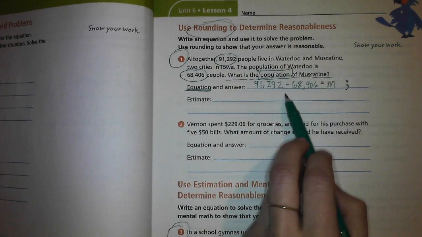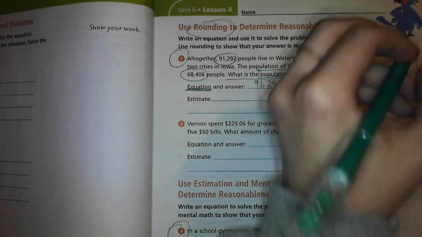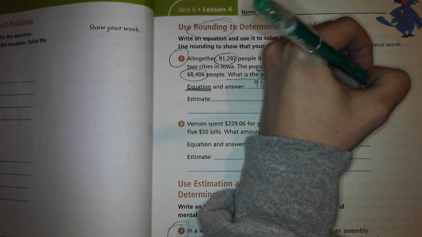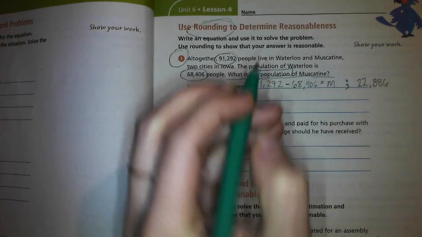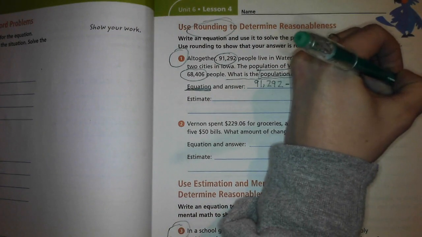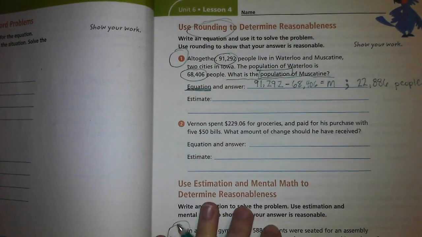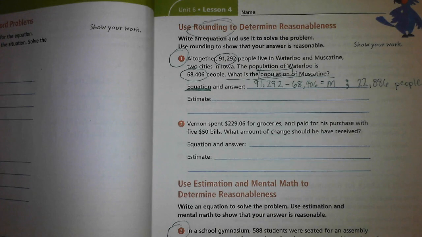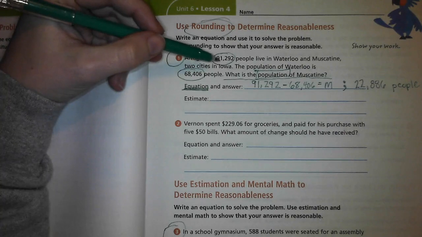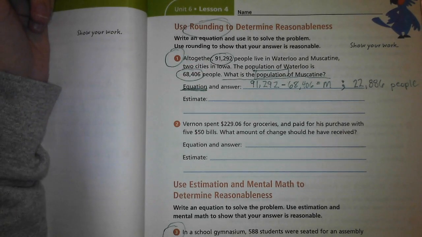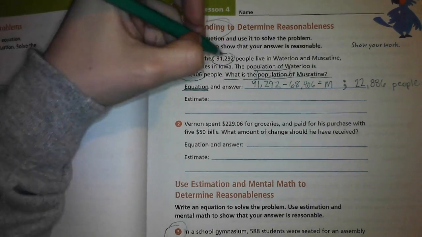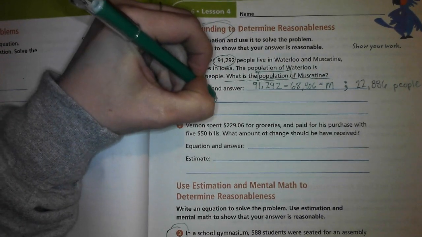So you can pause and solve. And it equals 22,886. We need a label. The population is measuring people. Now it wants us to estimate to say how we know that our answer is reasonable. So I'm looking at 91,000 and 68,000. And I'm going to round that to the nearest 10,000 in order to help myself.